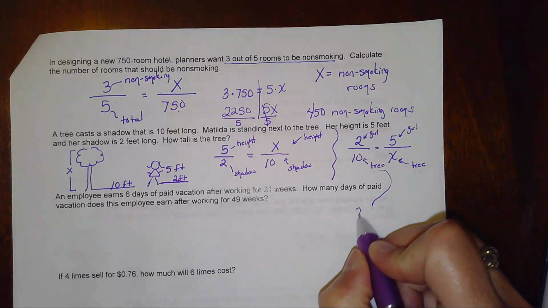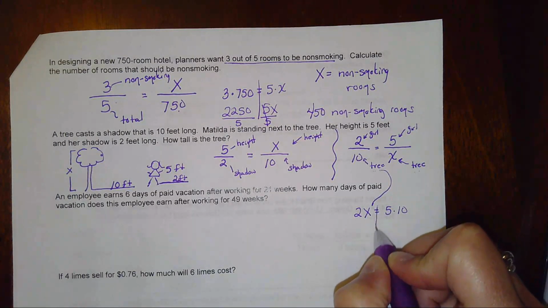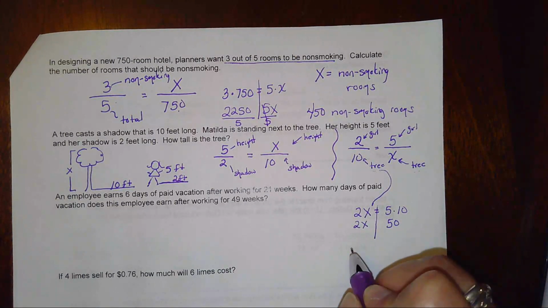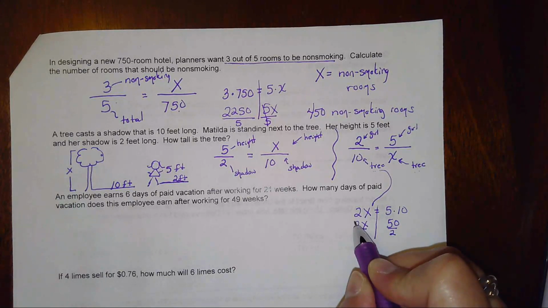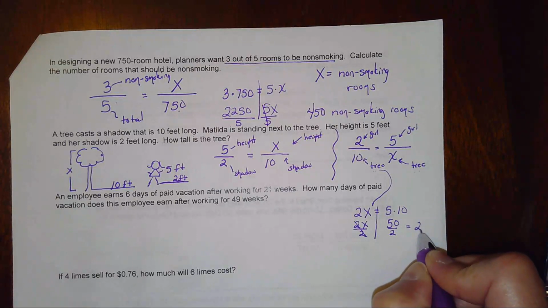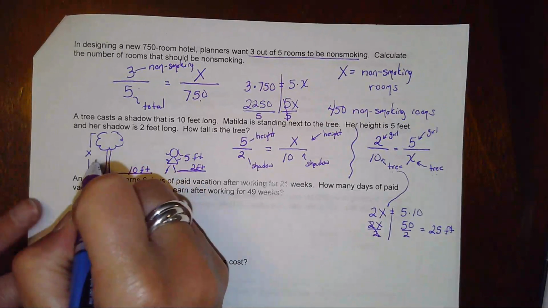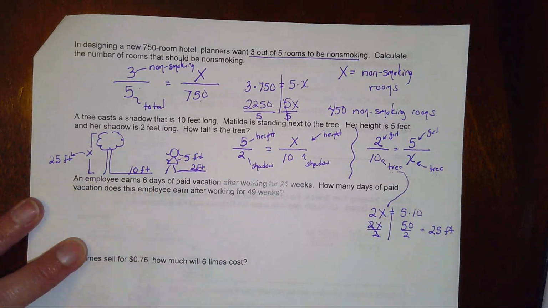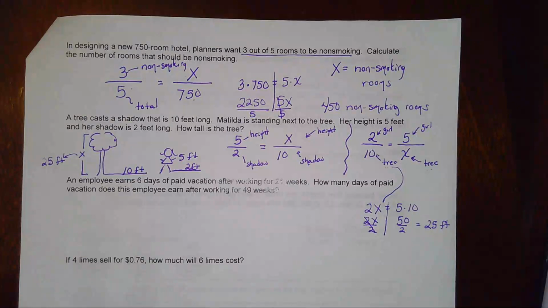So let's solve this. So 2 times x equals 5 times 10. 5 times 10 is 50. And then to undo multiplication, we divide. So it looks like x is 25 feet. So the height of the tree is 25 feet. So there's more ways than one you can set these proportions up, and as long as you're consistent, it won't be wrong.